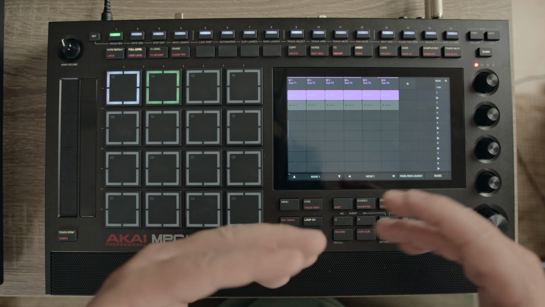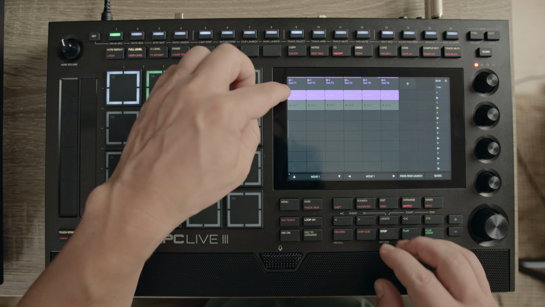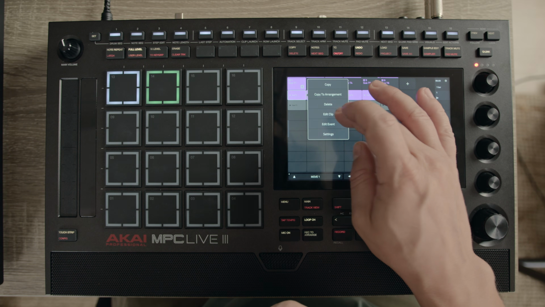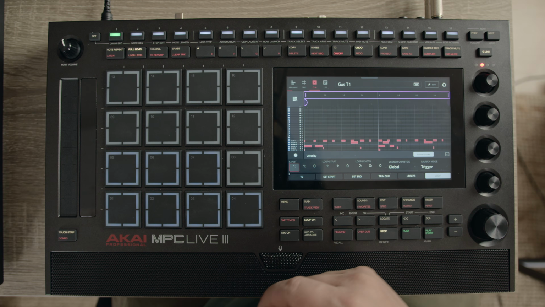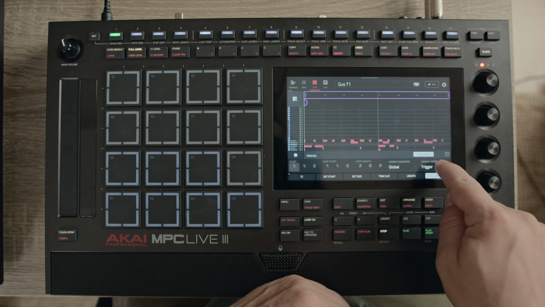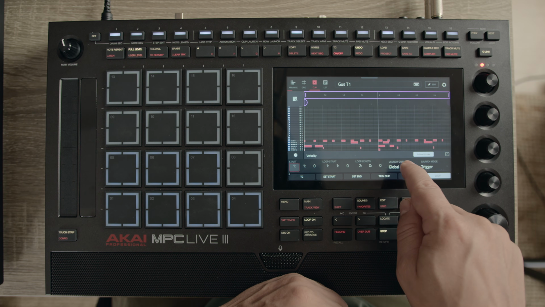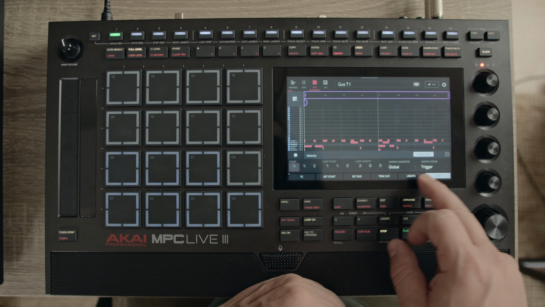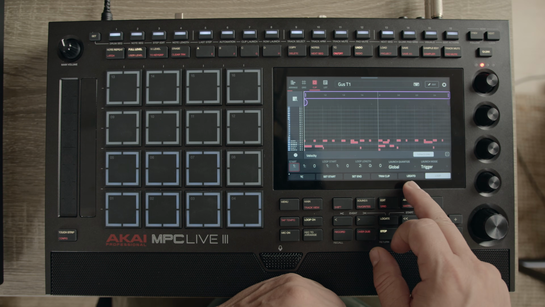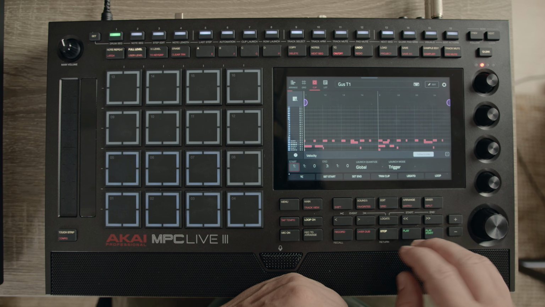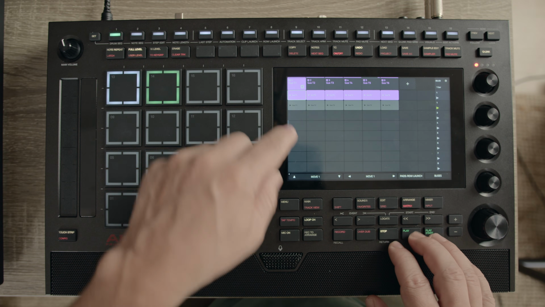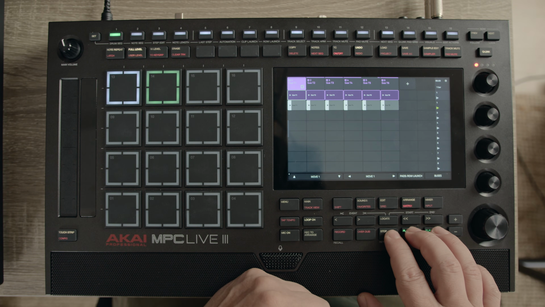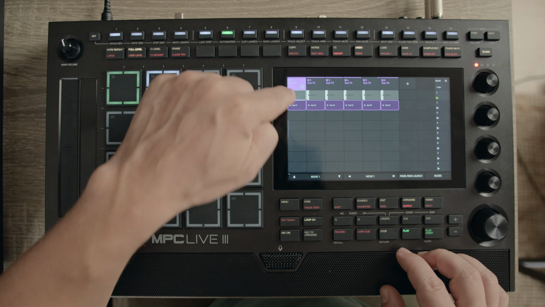Okay, another thing is how these clips behave. So if you hold it down and go edit clip, you're now in the editing. Let's say how this is set to trigger, quantization is global, and you have a legato mode there as well, okay? And you can set it to loop. So if it's not looping, it will stop. Actually, let's play this. Stop one.